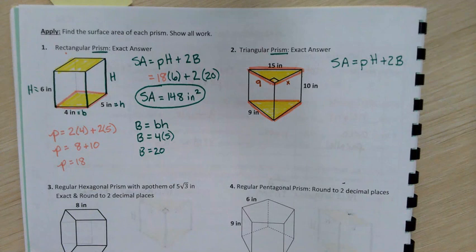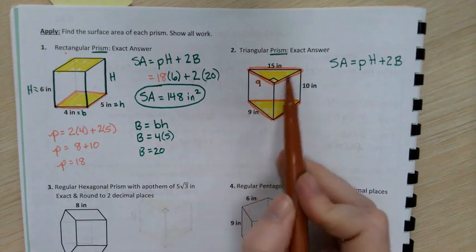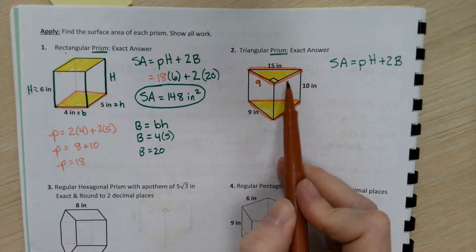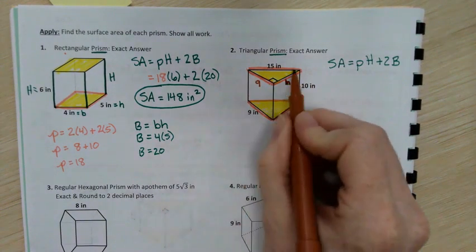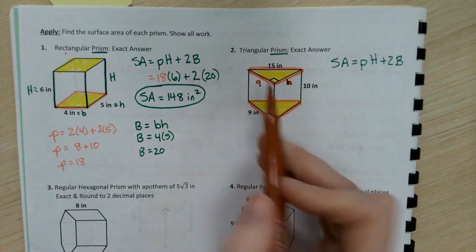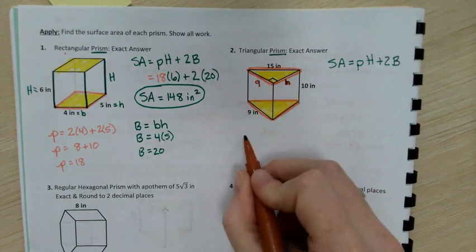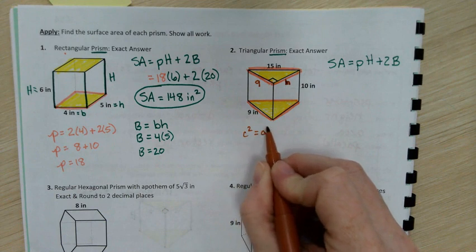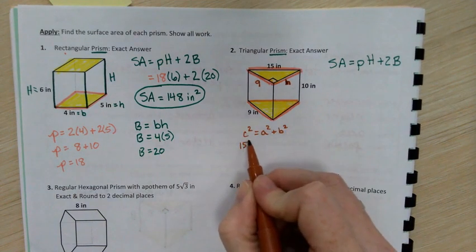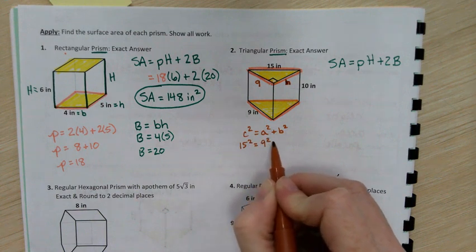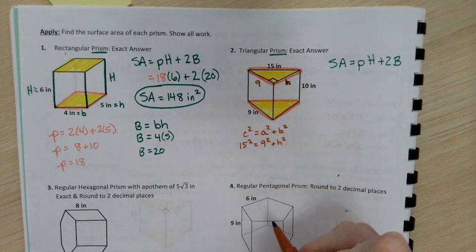You can call it an X, or if you're good enough to think ahead at what this area formula would be, you might call that the lowercase h. That's going to be the height of this base. This looks like a good opportunity for me to use Pythagorean theorem. Across from the 90 gives me my C value, and then I have 9 and that lowercase h left.